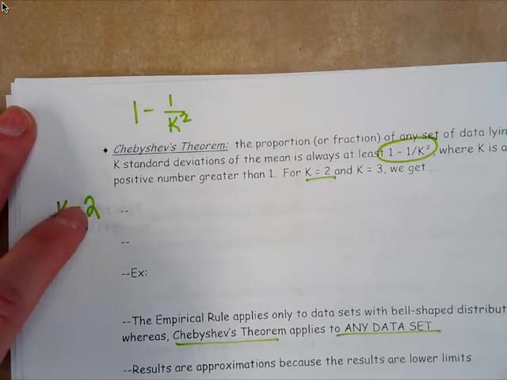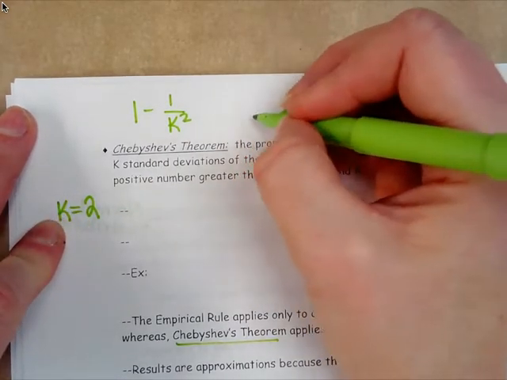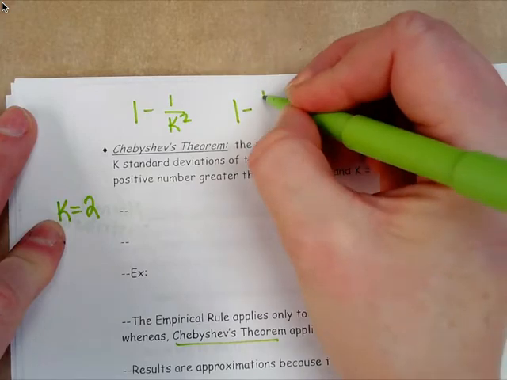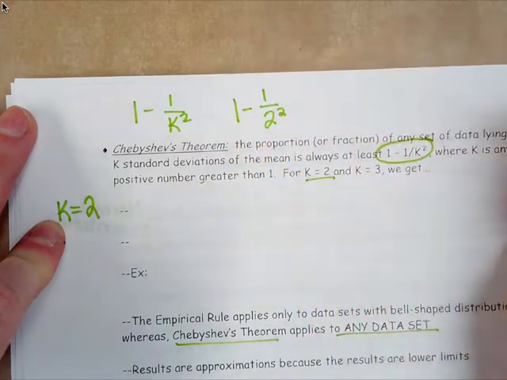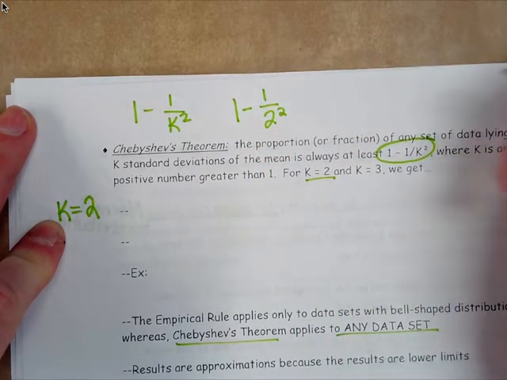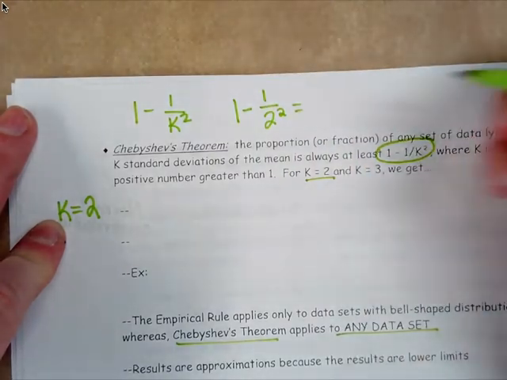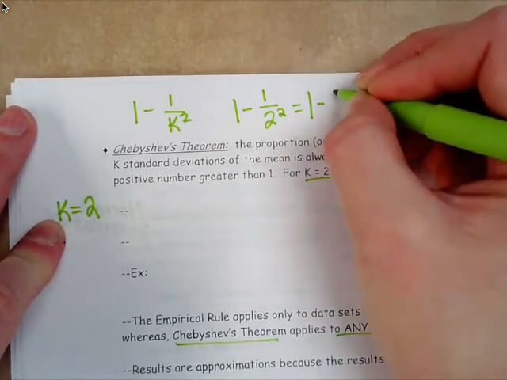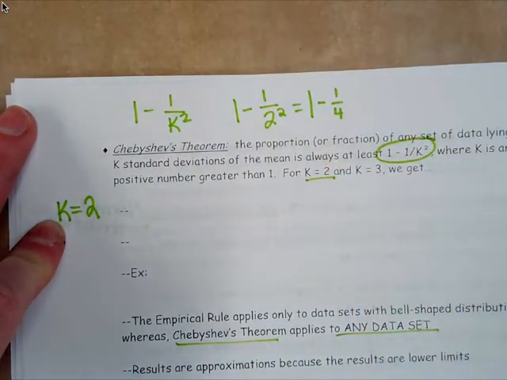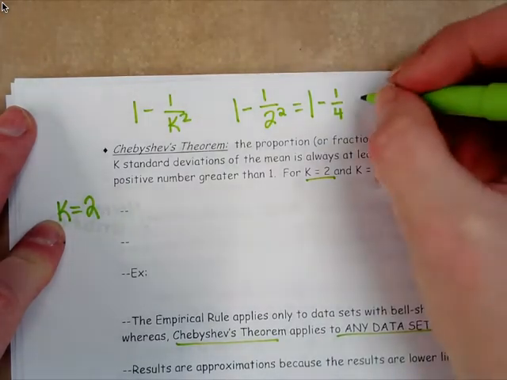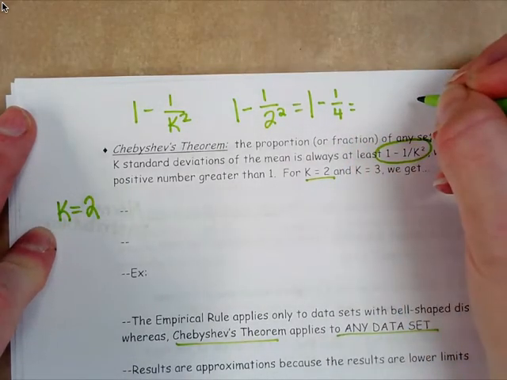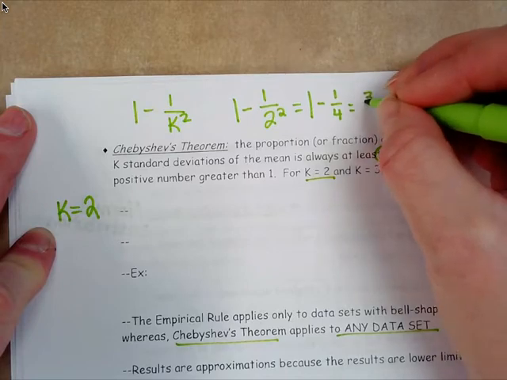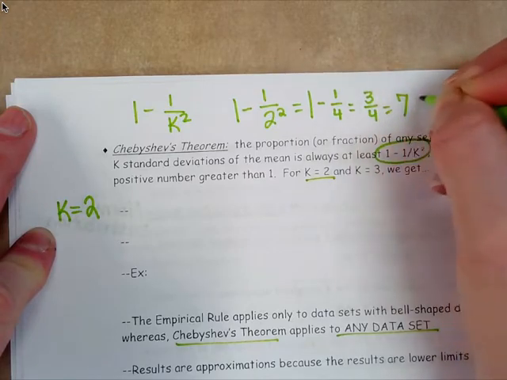So when k is 2, we're looking at 2 standard deviations, 1 minus 1 over 2 squared. I'm going to reduce it and solve it. 1 minus 1/4. If I have 1, I take 1/4 away, what do I have left? 3/4. So that comes out to 75%.